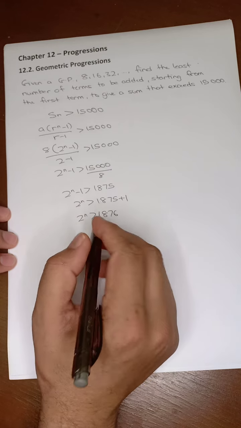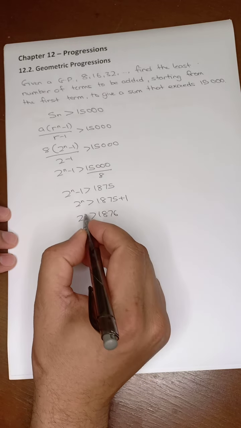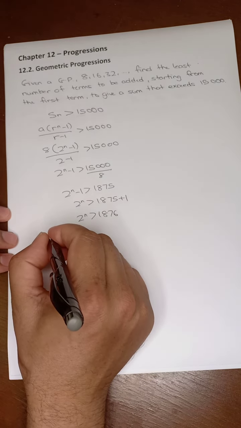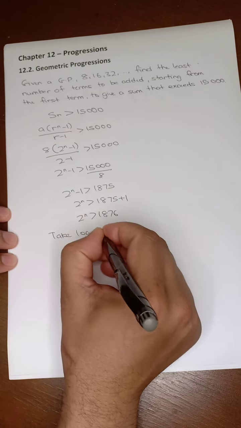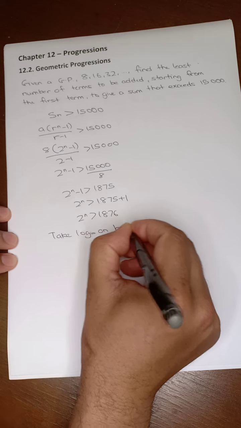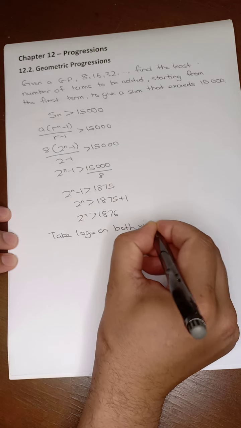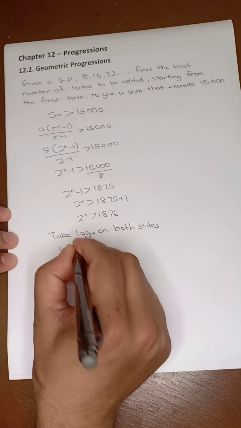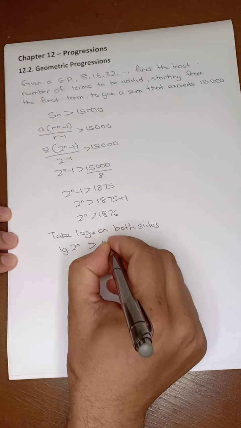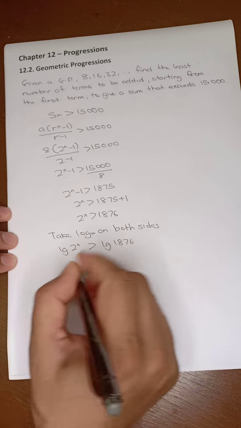Okay, you can use log to solve this since n is the index. So I'll take log base 10 on both sides. So I get lg 2^n more than lg 1876.